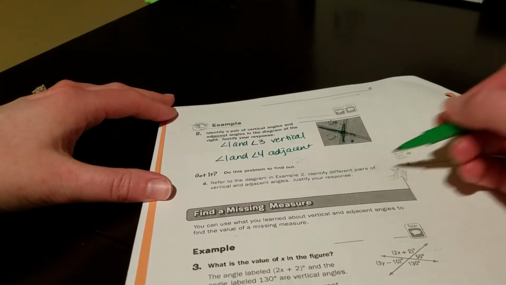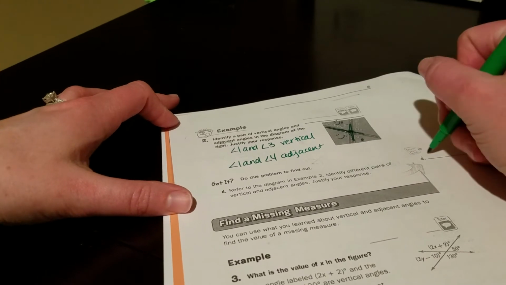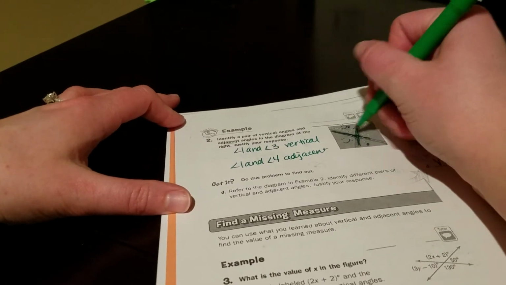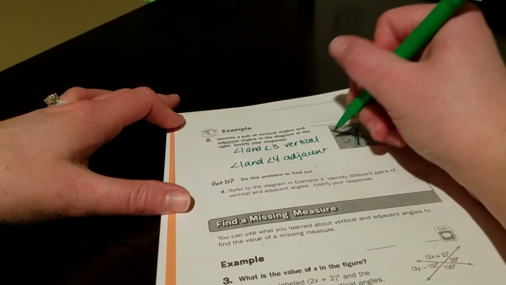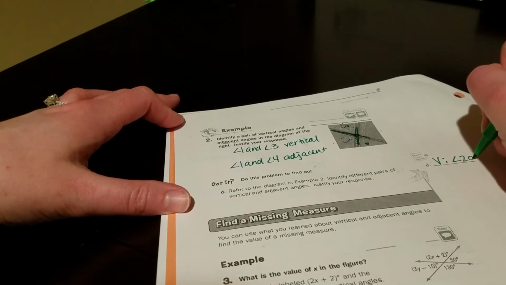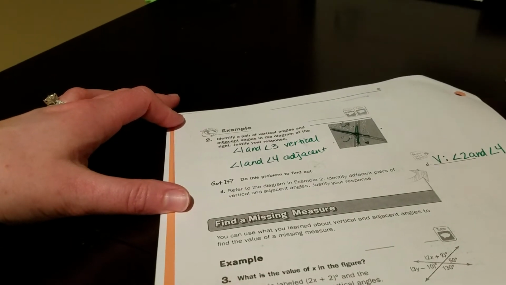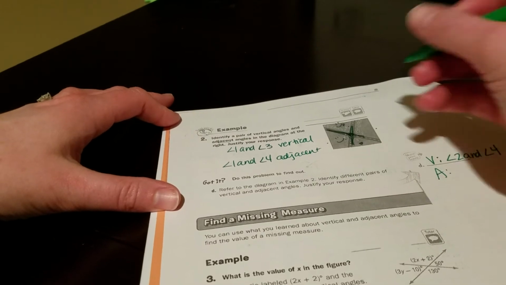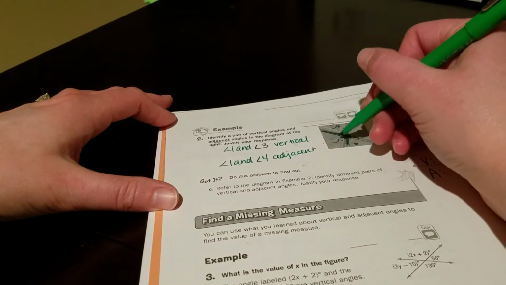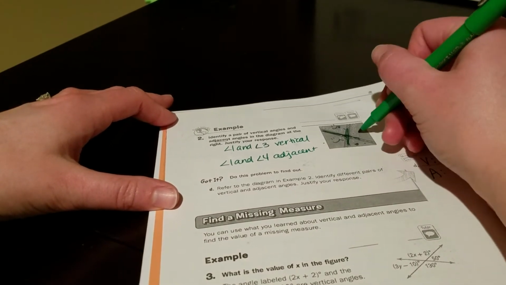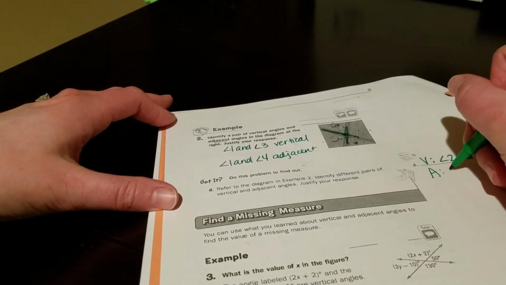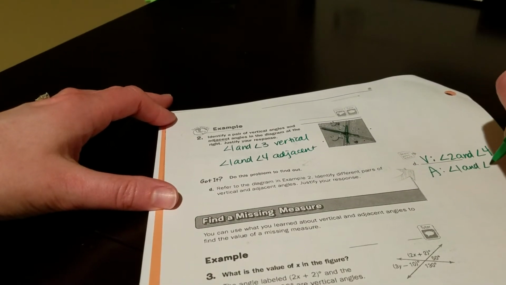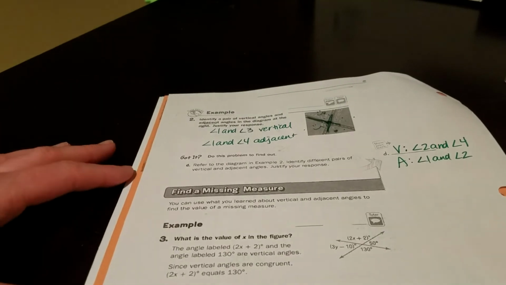So it wants us to identify another pair. So if I'm talking verticals, I already did 1 and 3. Verticals are across, so I could do 2 and 4. If I'm talking adjacent, I already did 1 and 4. I could do 4 and 3. I could do 3 and 2, or I could do 1 and 2. So let's just go 1 and 2. But there are more options there.